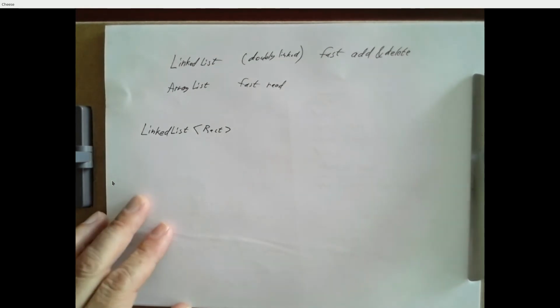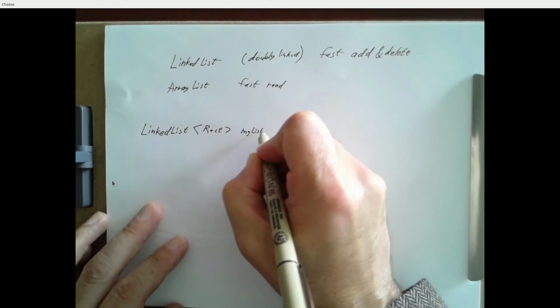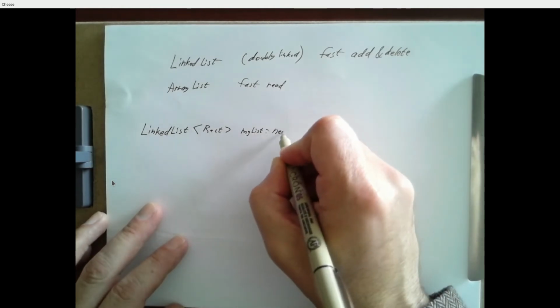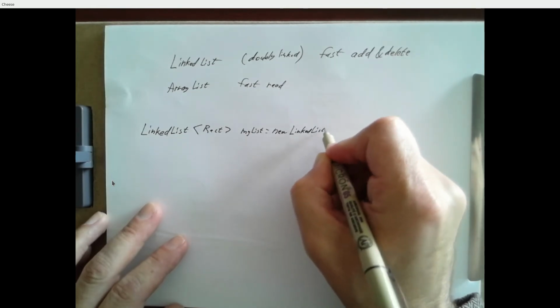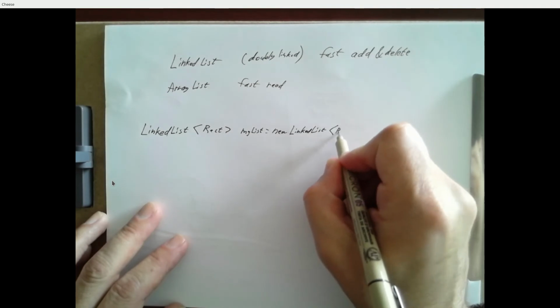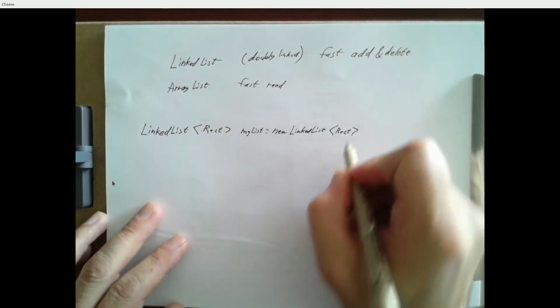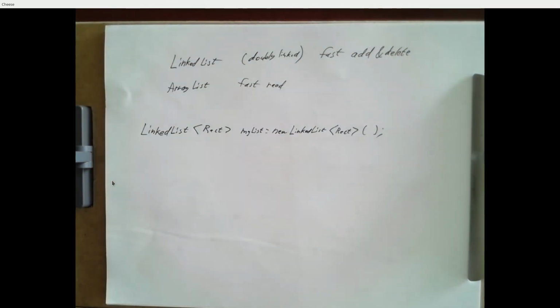So we can have a linked list of rectangles called myList equals new linked list, and you have to specify this when you construct also. So new linked list of rectangles, and we can construct without any arguments. So that would be how we construct a linked list of rectangles.